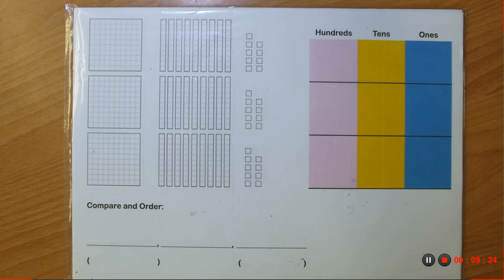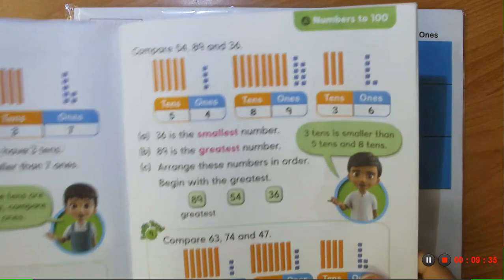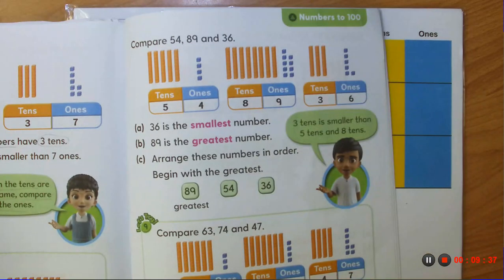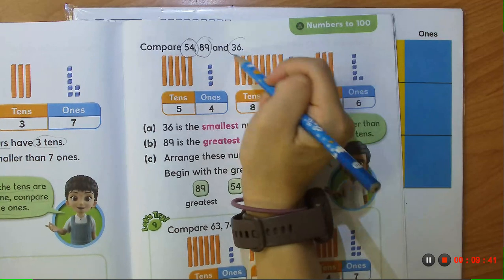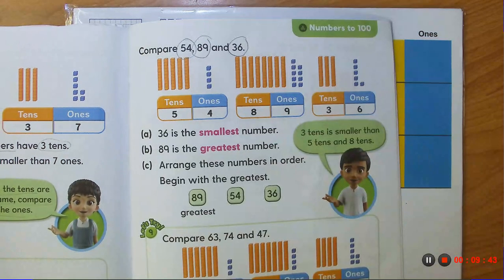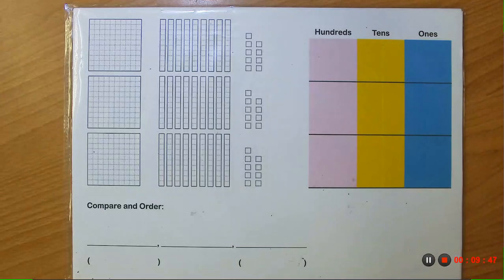Are you ready? Let's take a look at our textbook, page 135. Here, there are 3 numbers: 54, 89, and 36. So let me write it down here.